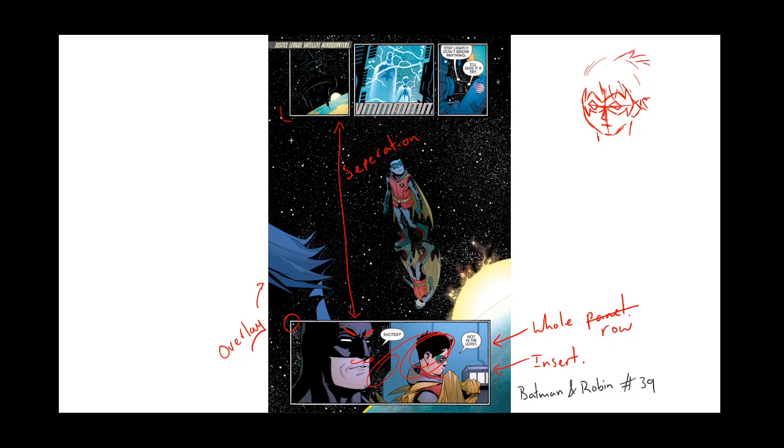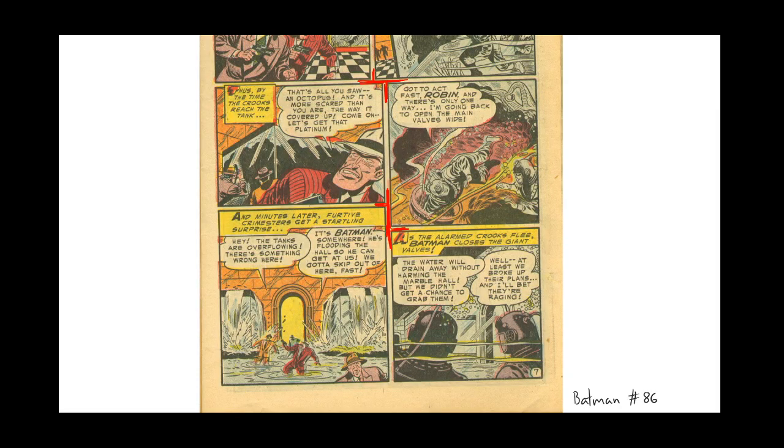He's got spiky hair, so there we go. Spiky Robin. There we go. Yeah, that's stupid. Sorry, this is my dumb evening.